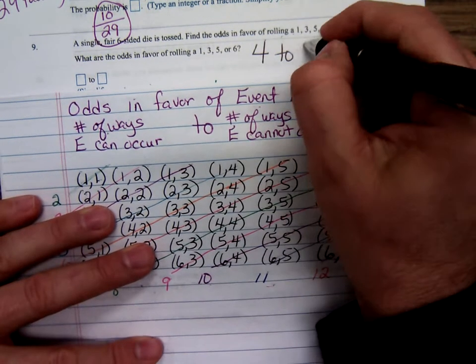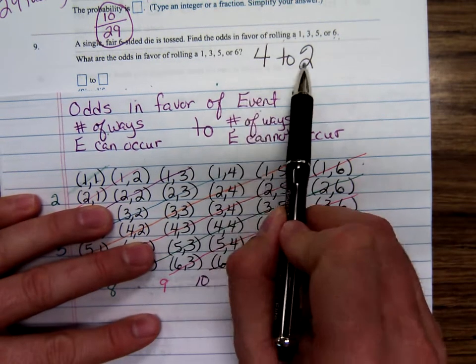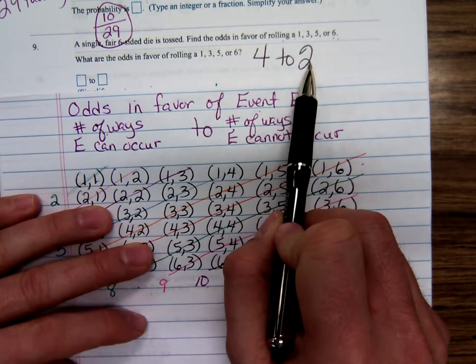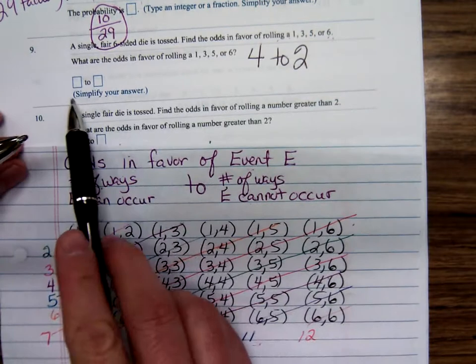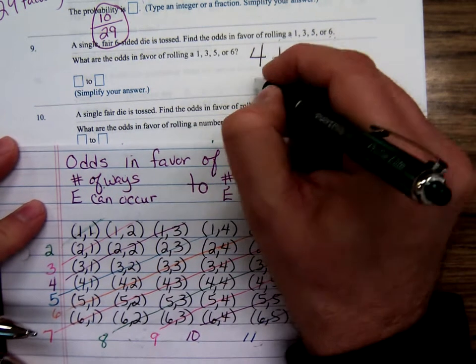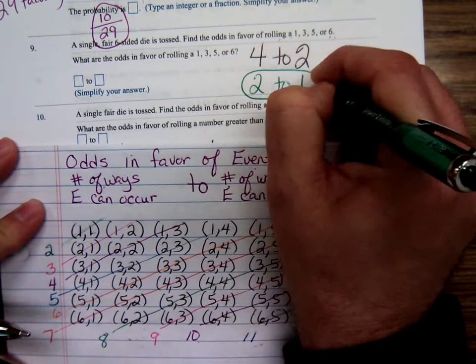When you're working with odds, these two numbers should add together to give the total number of outcomes. But we're not going to write 4 to 2 because we've got to simplify this the same way we would a fraction. How am I going to simplify it? 2 to 1.